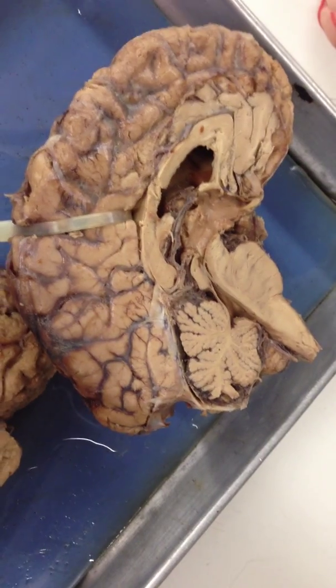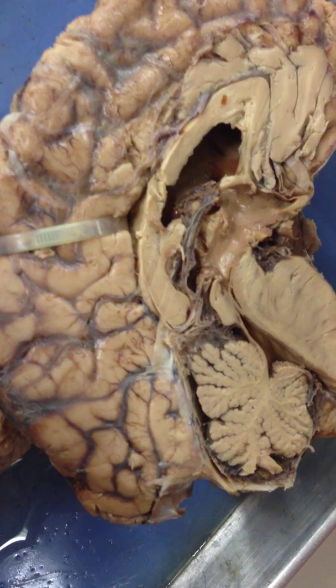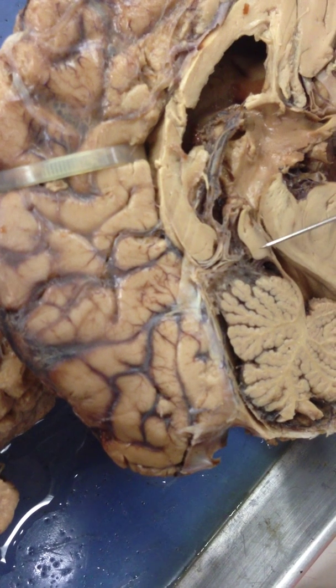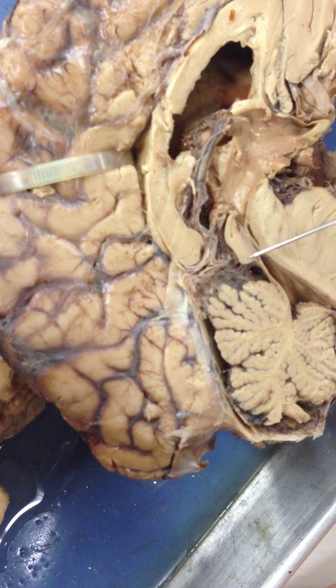Corpora quadrigemina. Okay. So this is the tectal plate, or the superior and inferior colliculi. These are used for reflexes for the hearing, ears, and eyes. So it's right here.